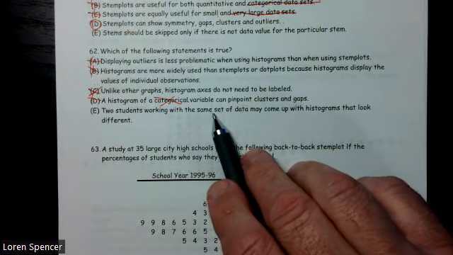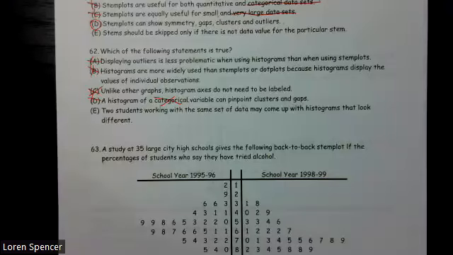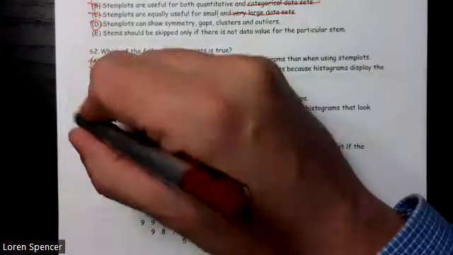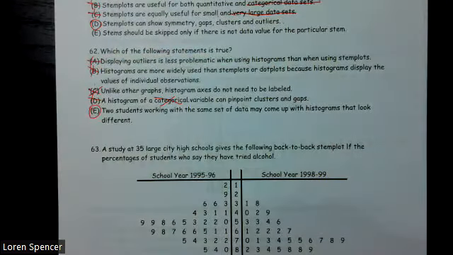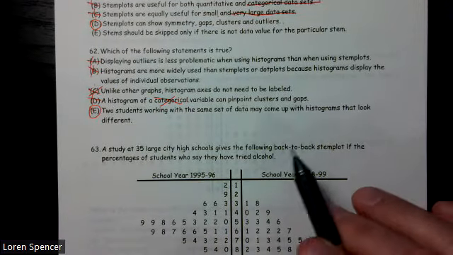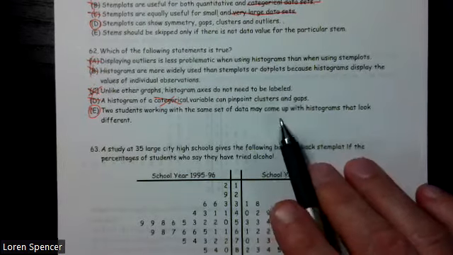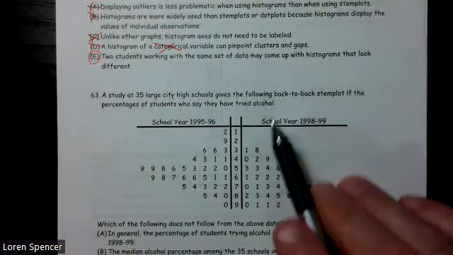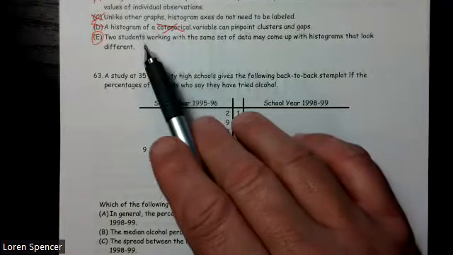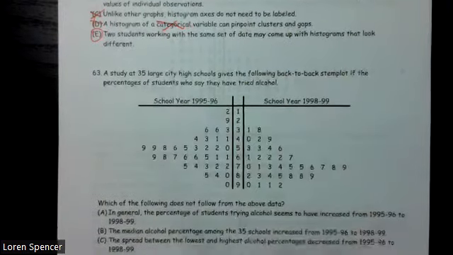Two students working with the same set of data may come up with histograms that look different. Yes, because bin widths can vary. You could use a bin width of 5 or 10 or 20, and because you change the bin width, the histogram would look different. When I say bin width, I mean how wide the column is.